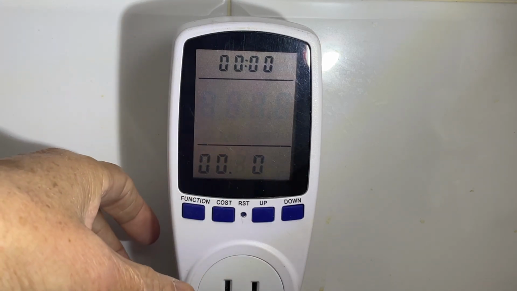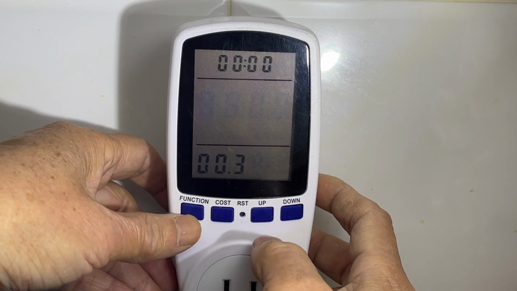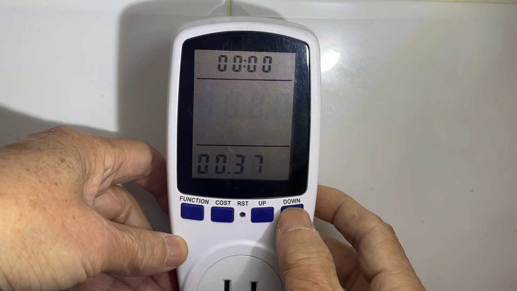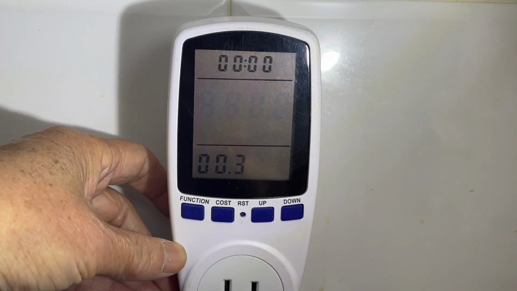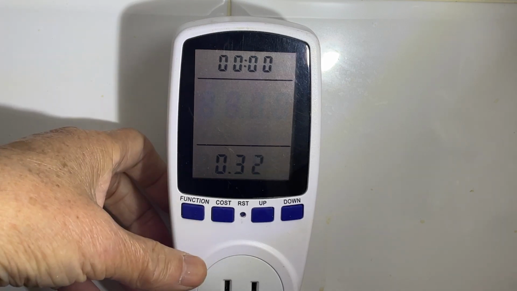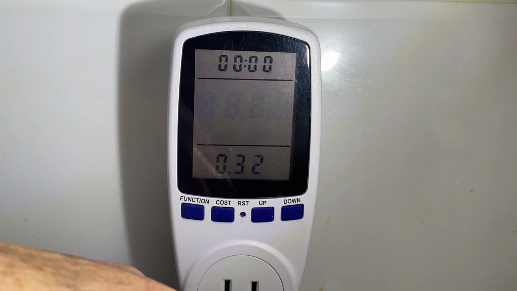Like I said, mine is 32 cents. So 3 here, and then 0. You press up or down to 32. That would be the cost of the usage for each kilowatt hour.